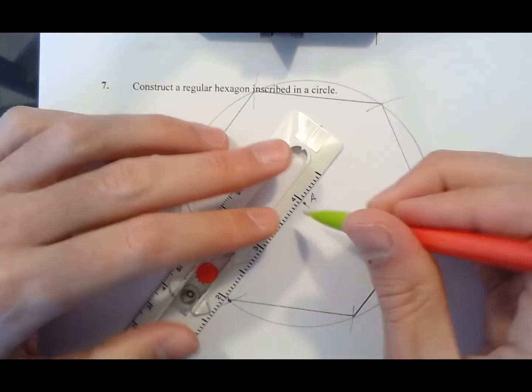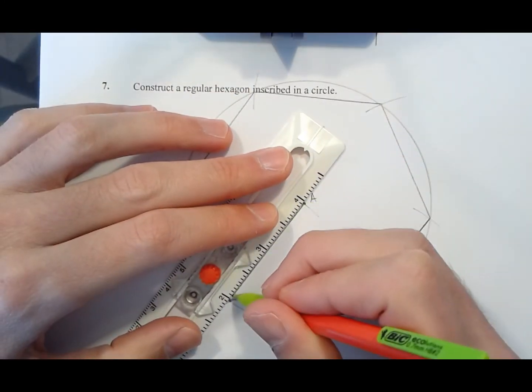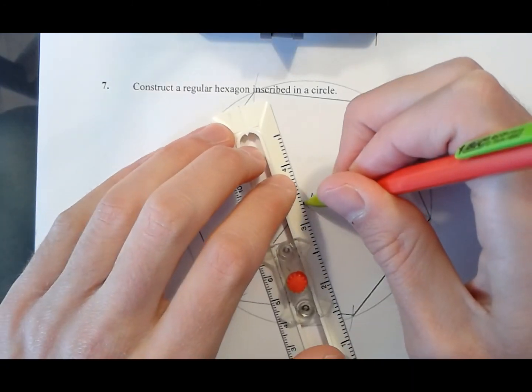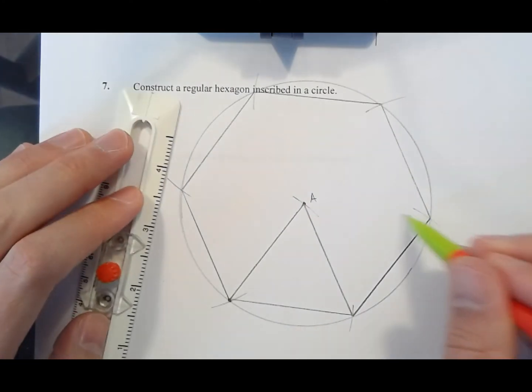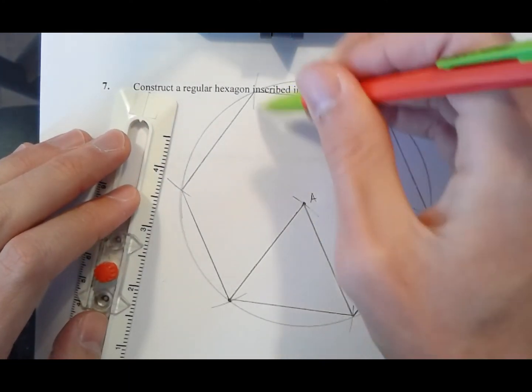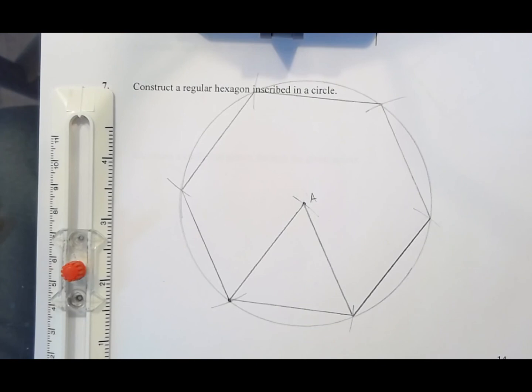Again, what I really did right here is I first made, I could have drawn this in to start, this equilateral triangle. And then I next made this one. And then I made this one, and so I made 6 equilateral triangles.